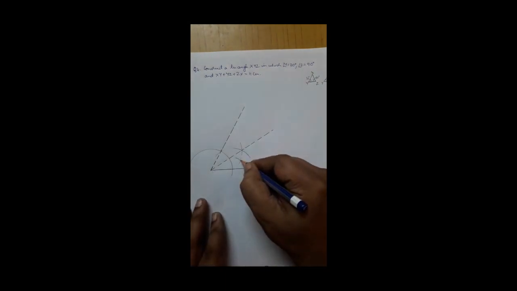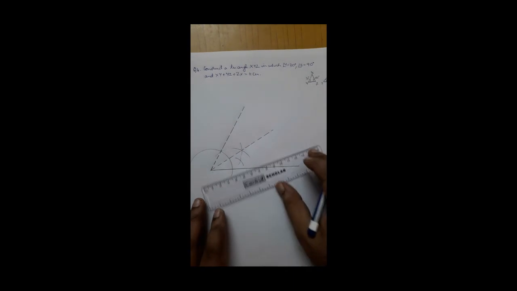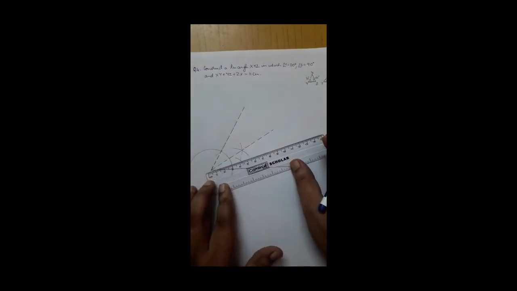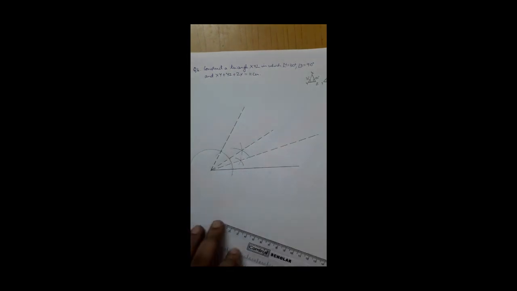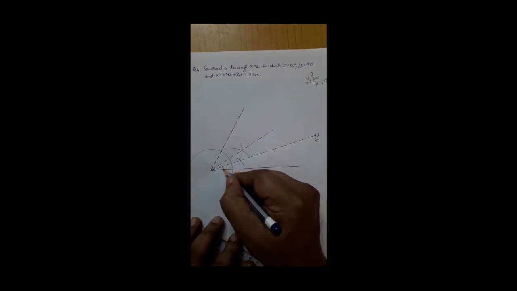Where the two arcs intersect, that point will give us our 15 degrees. And again we will construct the dotted line. That's it. We'll mark that as L. So that is 15 degrees.